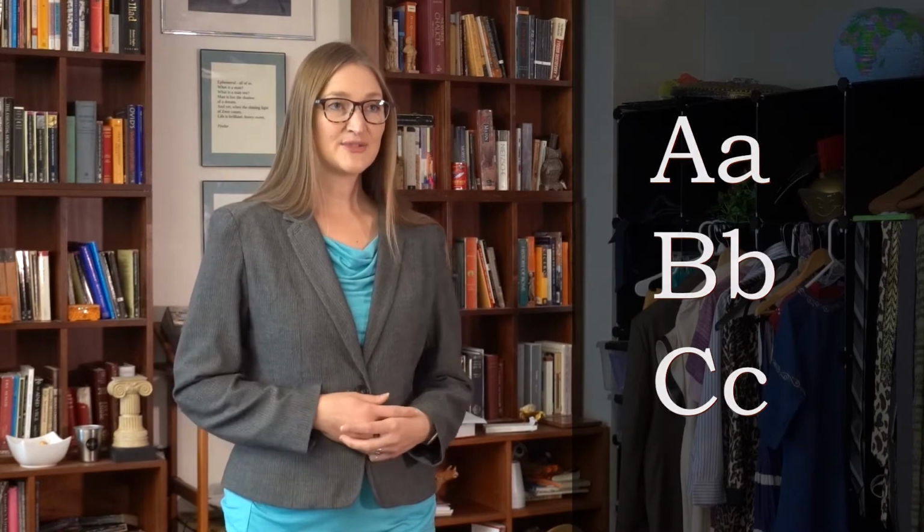At LCS, we use what's called an explicit phonics approach to teaching literacy skills. What you're probably familiar with is what most of the United States uses, which is called a whole language approach. That would start with learning the alphabet, starting with the capital letters. Here's the capital letter A and the capital letter B and the capital letter C. And then after the students have memorized those capital letters, the lowercase letters are introduced.